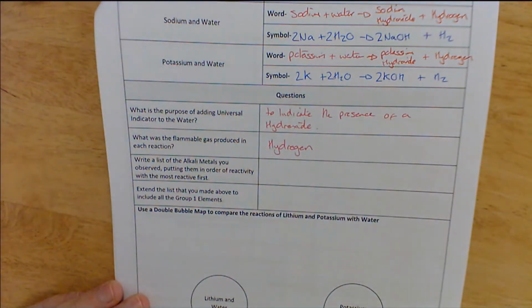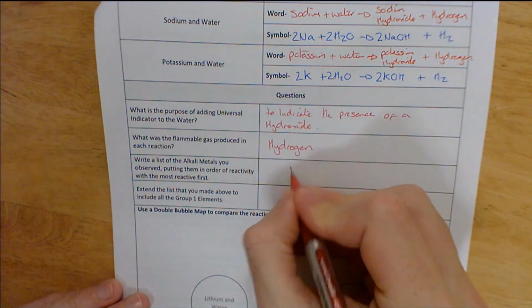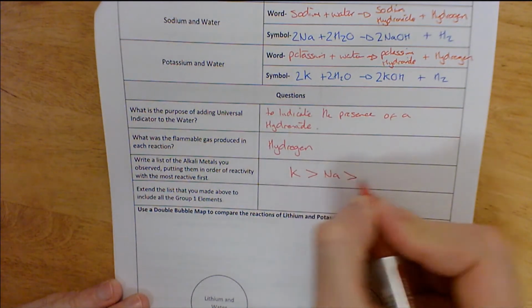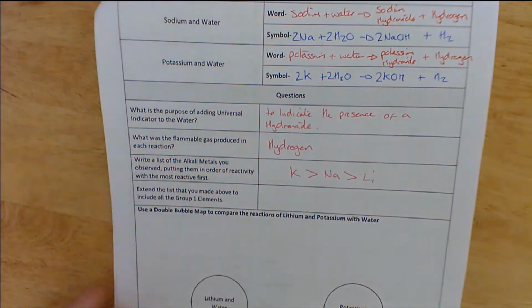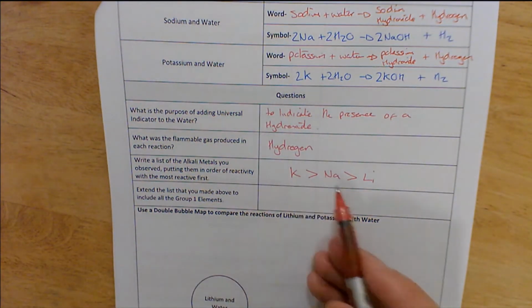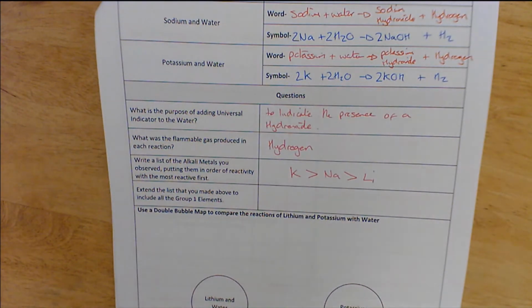Write a list of the alkali metals that you observed, putting them in order of reactivity, with the most reactive first. So I'm sure we're all in agreement that potassium was the most reactive, followed by sodium, followed by lithium. Extend the list that you have made above to include all of the group 1 elements. So we can see that the pattern is that as you go down the group, they're getting more reactive.